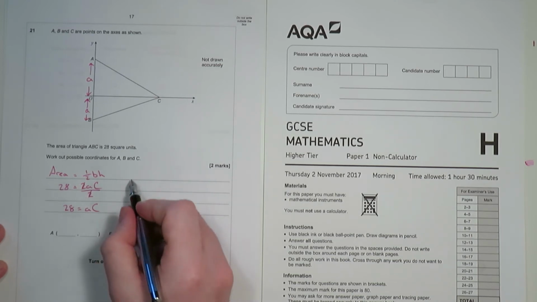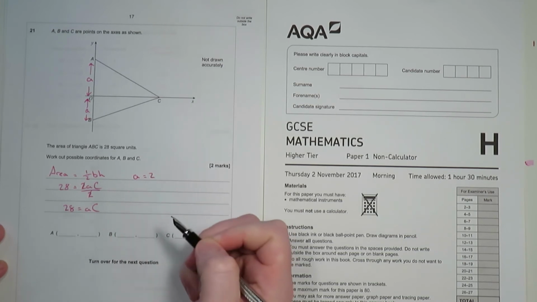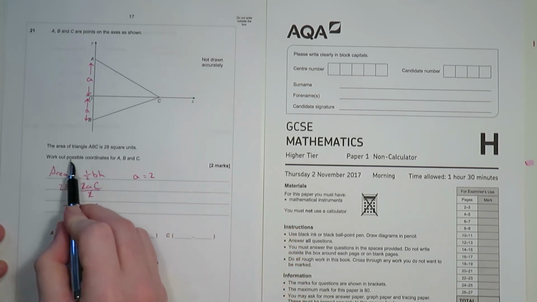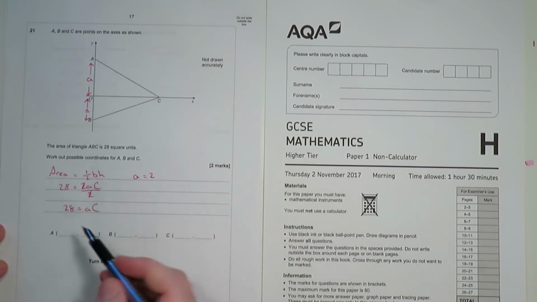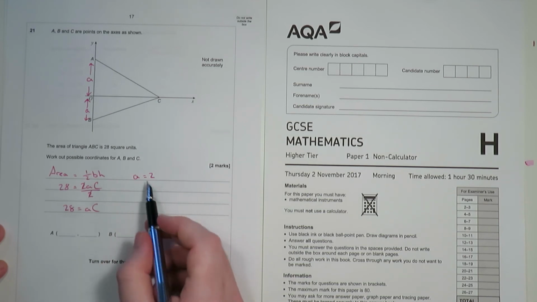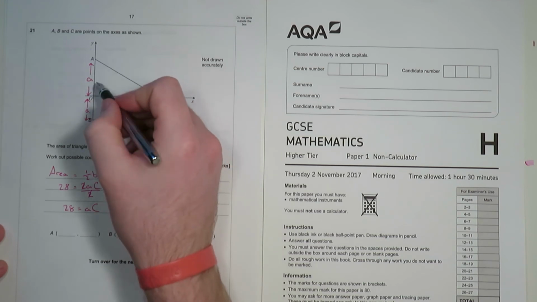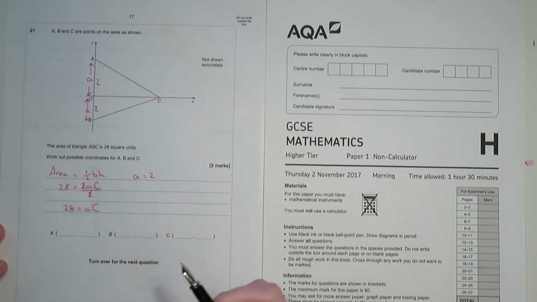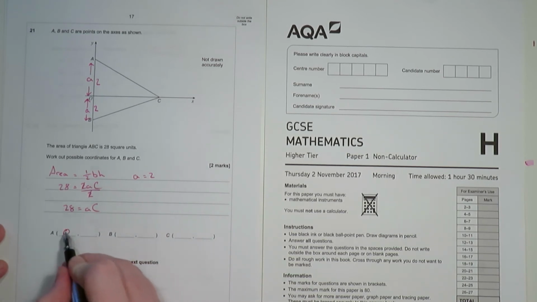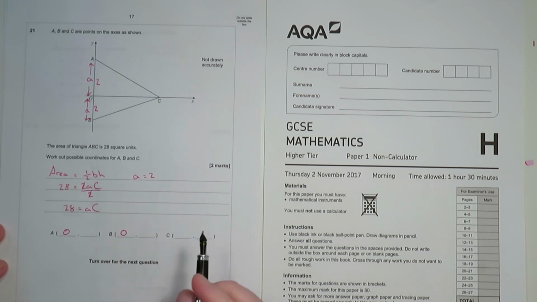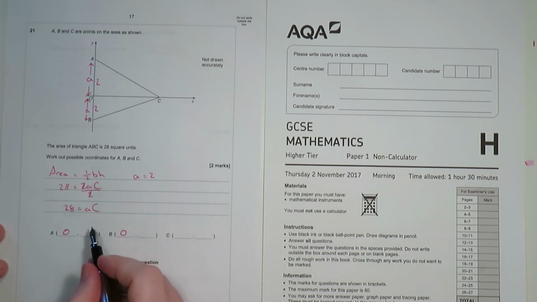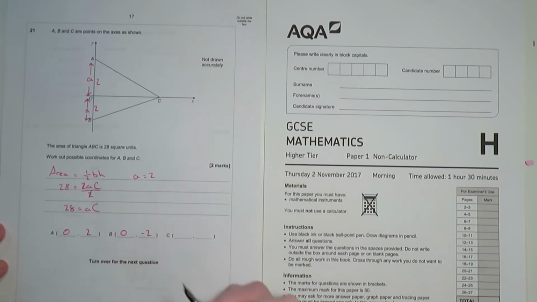You can say A is equal to 2, because it's only asking here to work out possible coordinates. It doesn't say that there is only one true solution here. So I'm going to say then that A is equal to 2, so that would mean this distance here was 2, and that distance there would be 2. So coordinates of A and B, we can say they both have an x coordinate of 0, of course. The y coordinate of A will be positive 2 and the y coordinate of B will be negative 2.